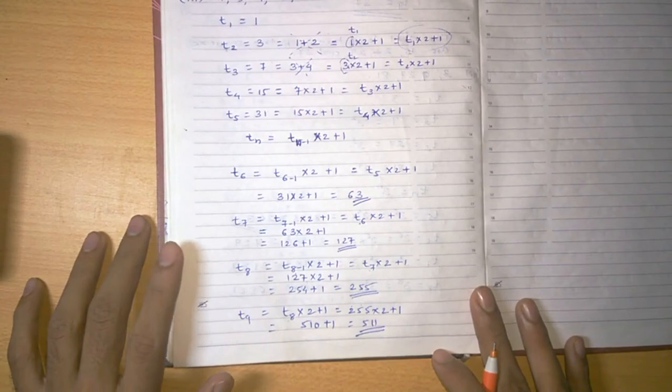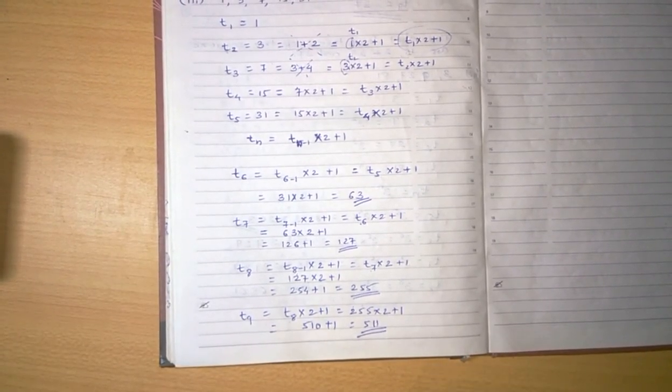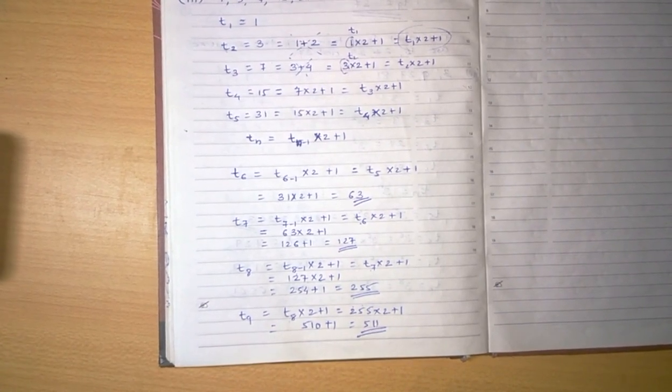So that's all for today. We'll stop here. Our 20 minutes are completed. We'll try to go fast in the next session.